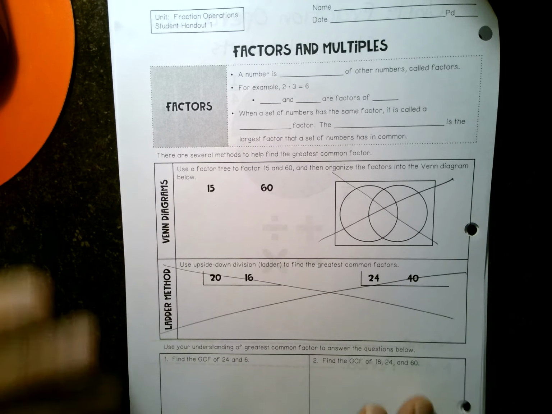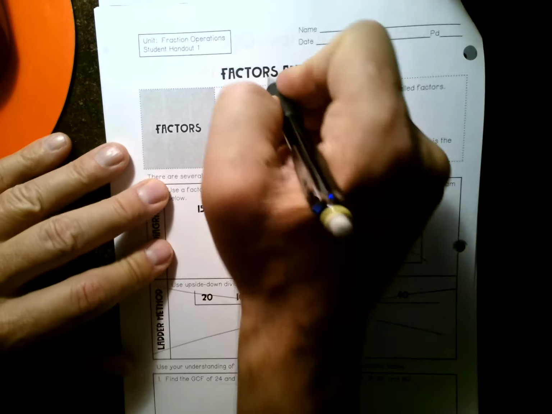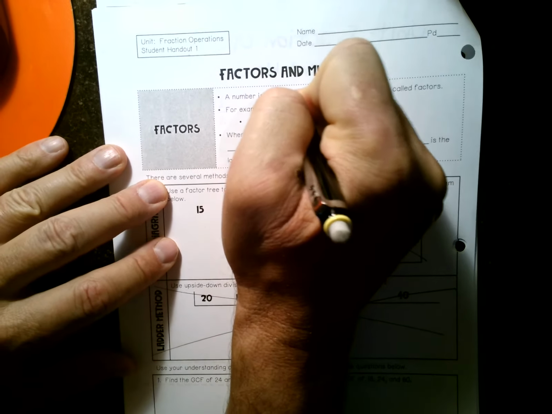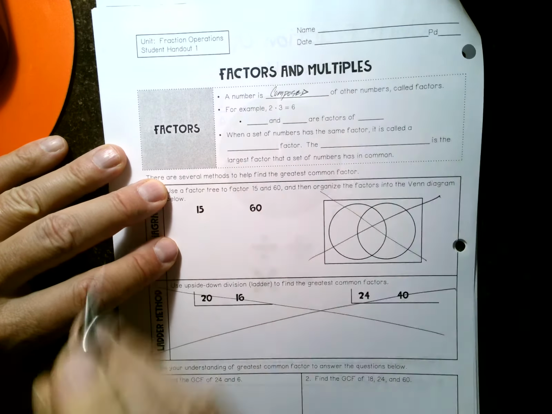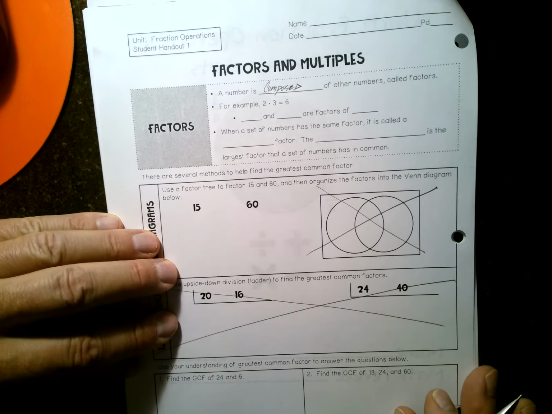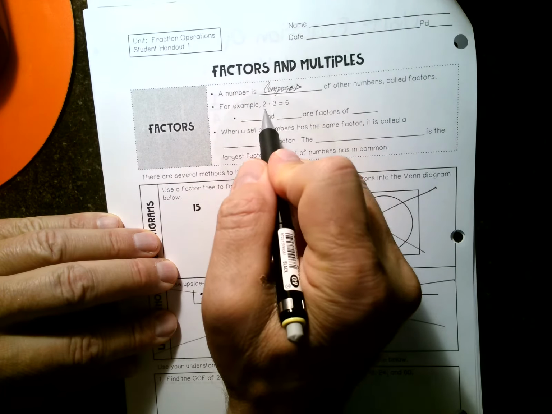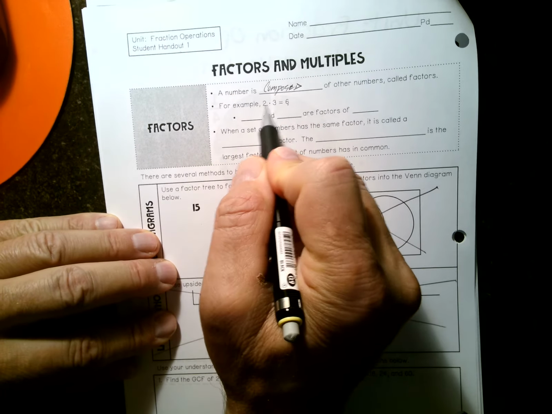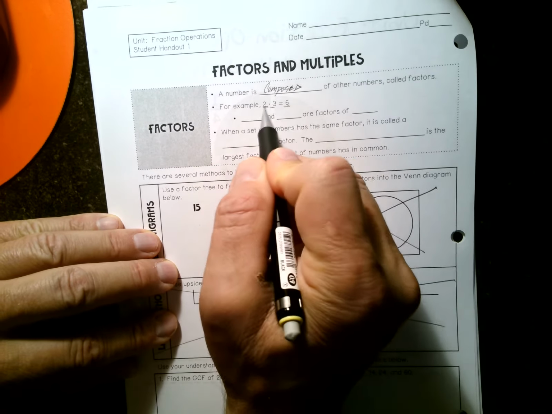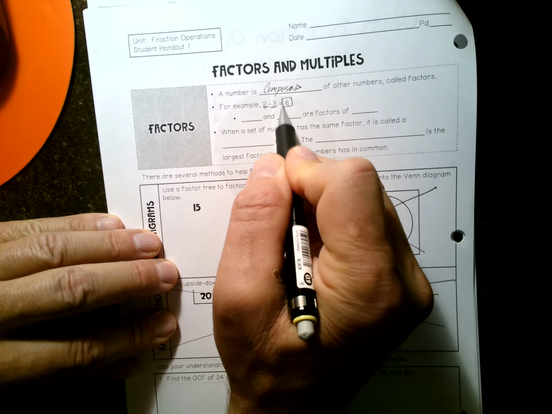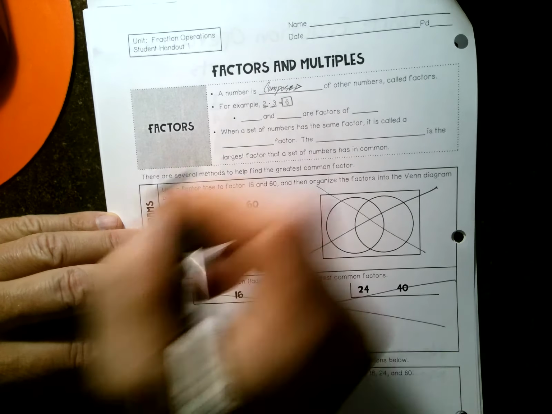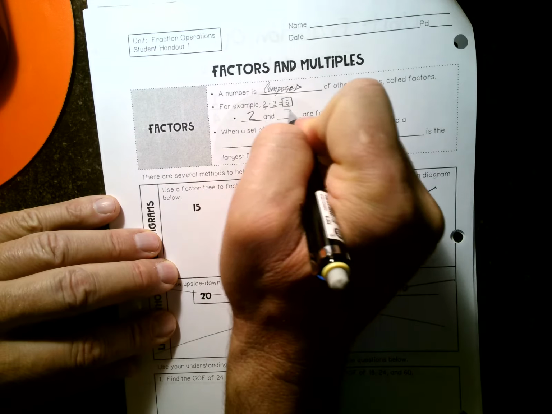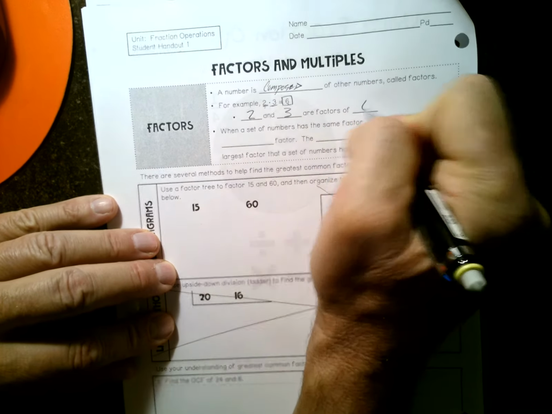But let's go ahead down through the vocabulary. A number is composed of other numbers called factors. For example, 2 times 3 is 6. 2 and 3 are the factors, 6 is the product, right? So 2 and 3 are factors of 6.